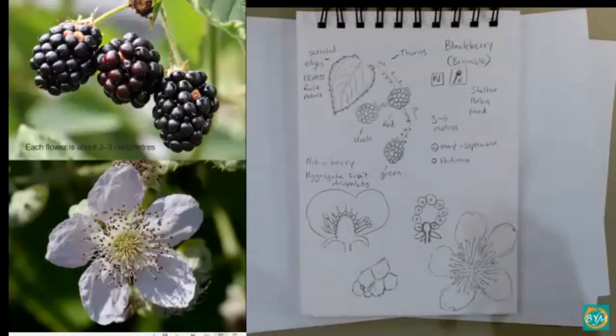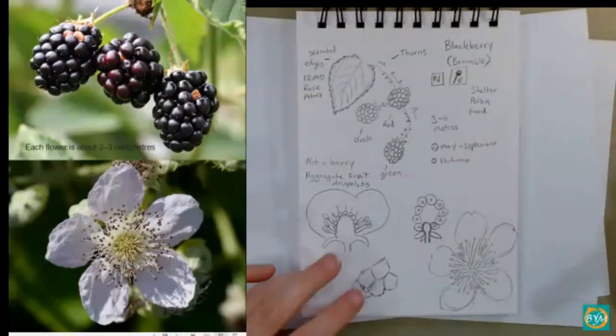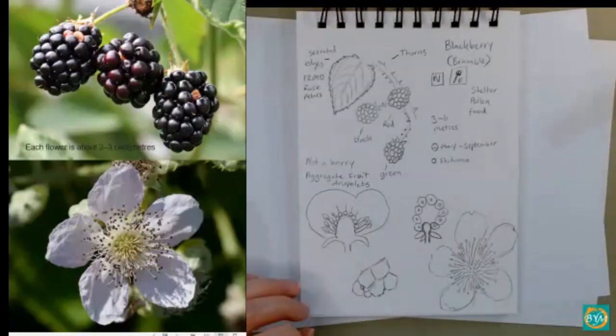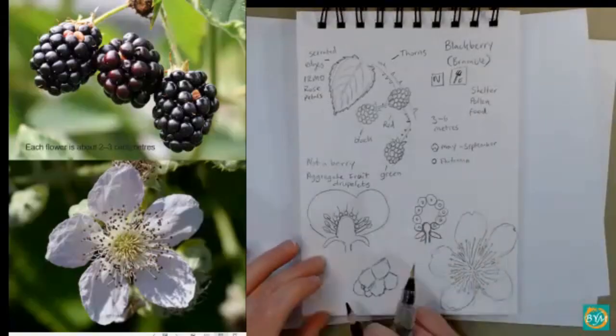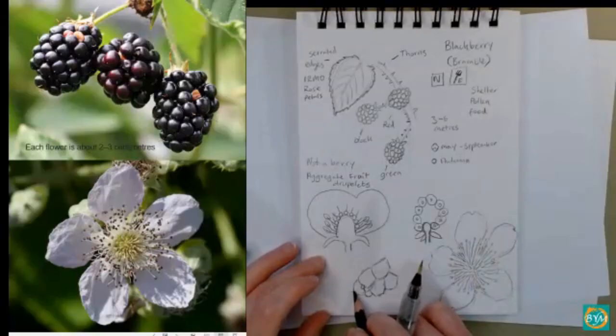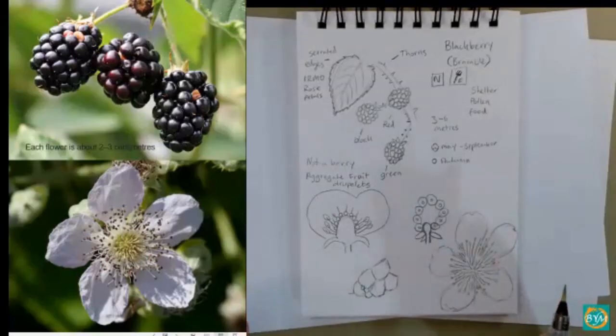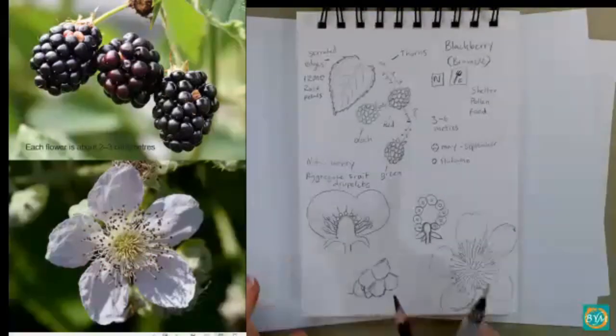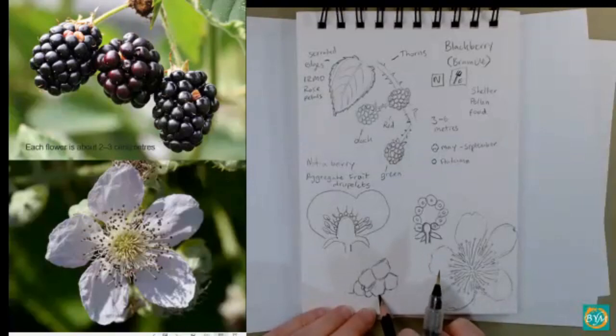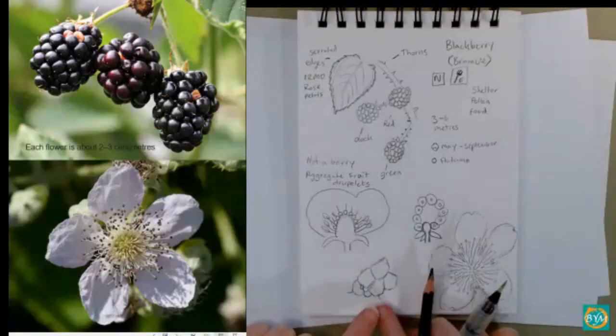And the other thing that people find tricky when they're trying to add color into the blackberries is getting the right kind of texture, the bloom on them. Actually, before I demonstrate putting a little bit of color on, have you noticed that the pistil is still attached?